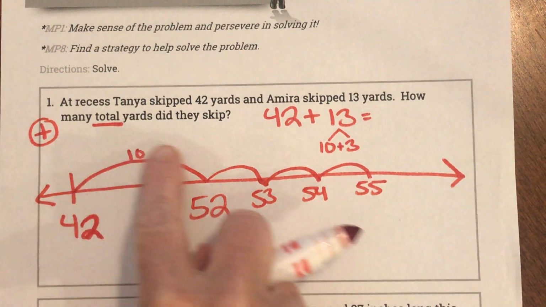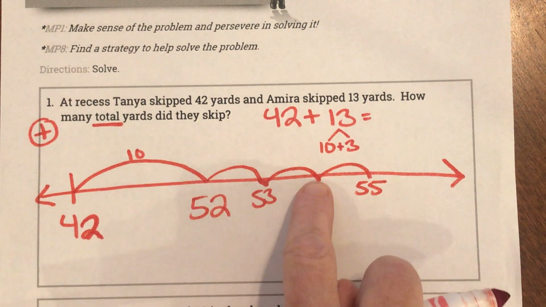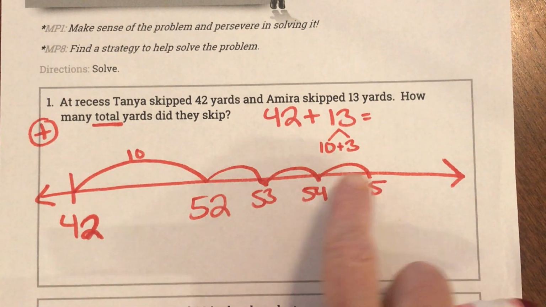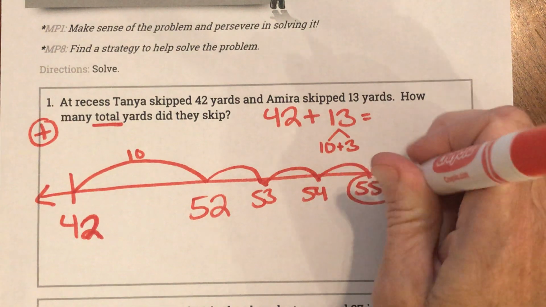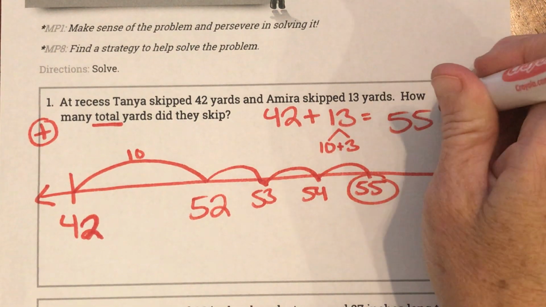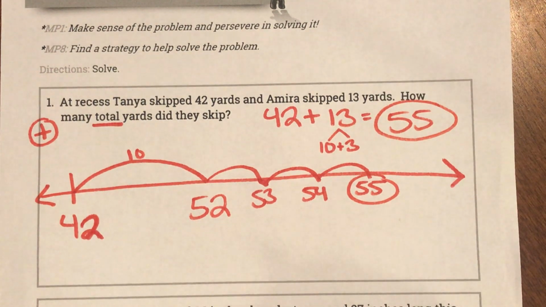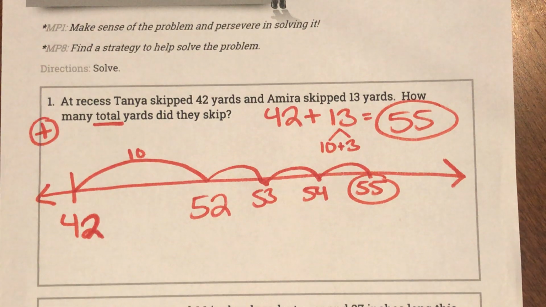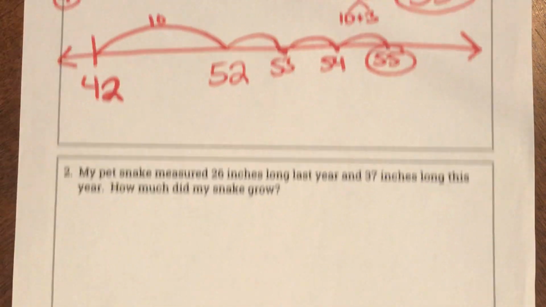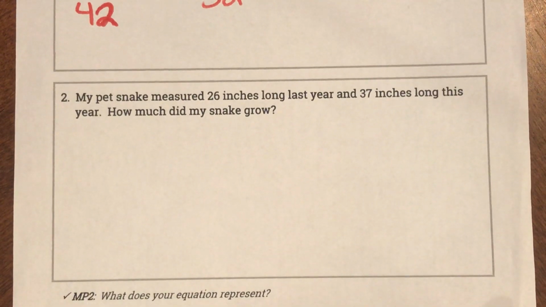So I counted on 10, 11, 12, 13, and the number that I end up with is 55. So my answer is 55 total yards. Okay, those big counts of 10 really make it a lot easier. All right, let's look at my next problem.